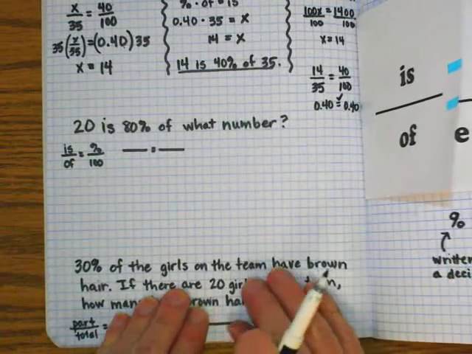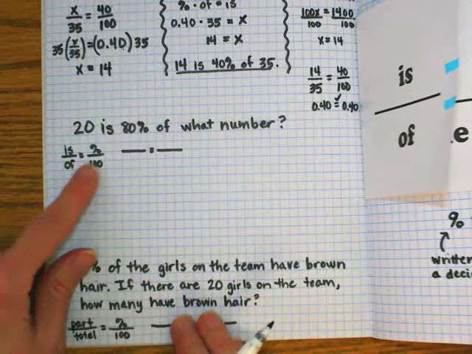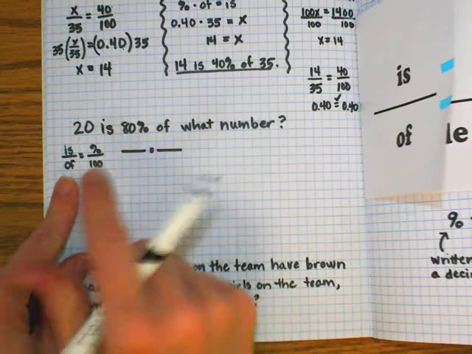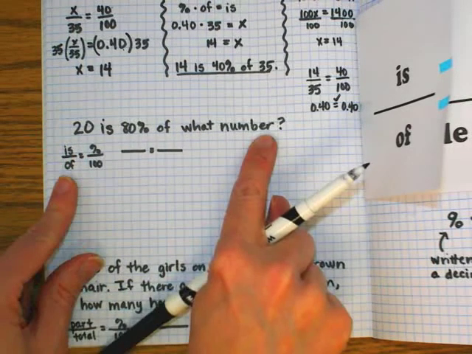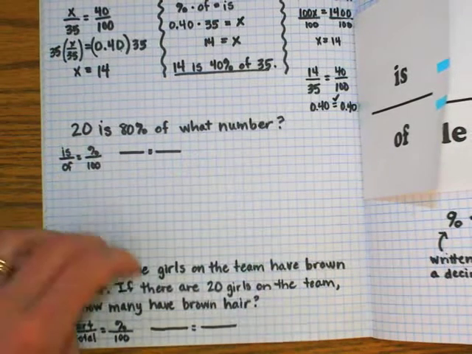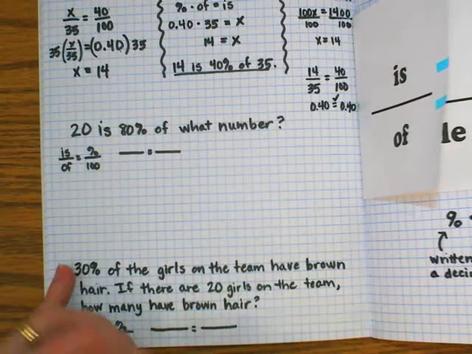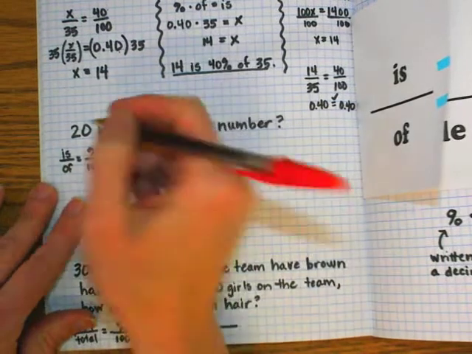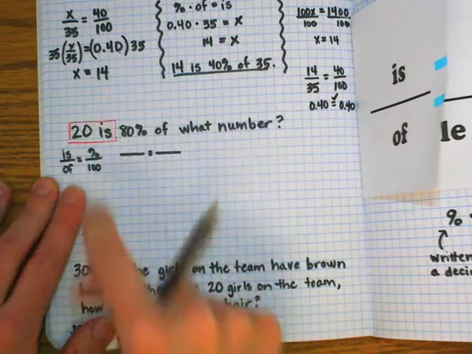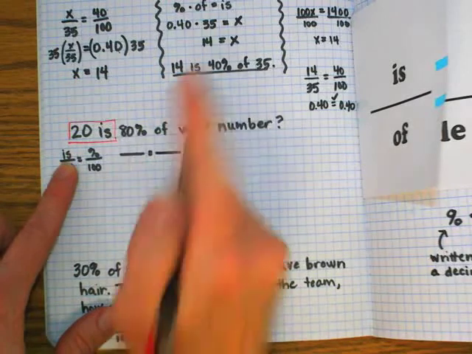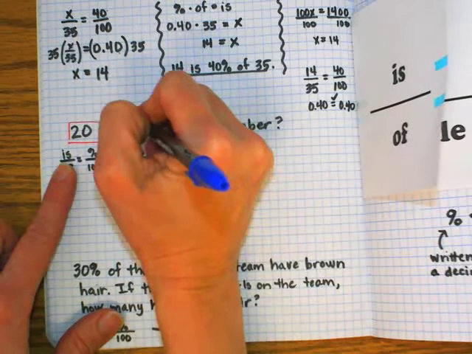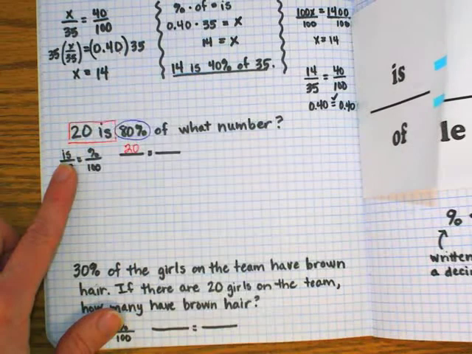20 is 80% of what number? So I have already set up here is over of equals percent out of 100. So if you haven't written this question down, 20 is 80% of what number? Go ahead and pause and do that now. So we're going to start out with 20 is. This time we know what goes in the is spot. That's 20. We also can see what goes in the percent spot, 80%.